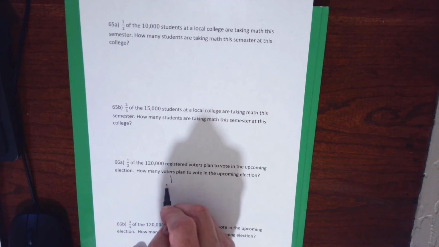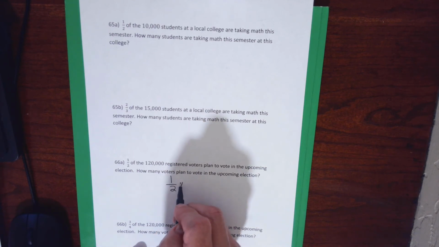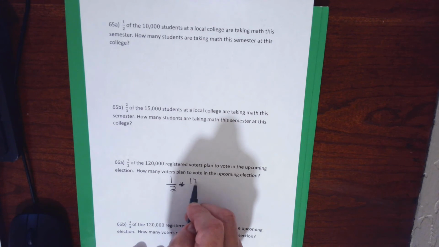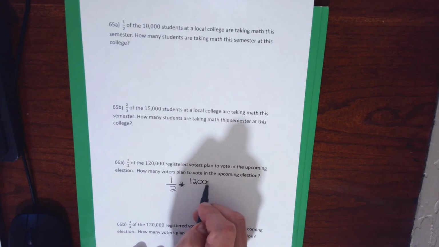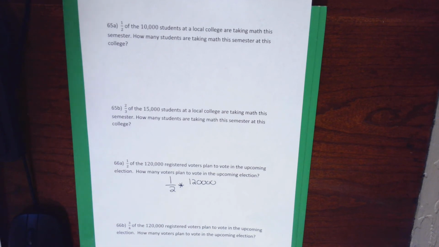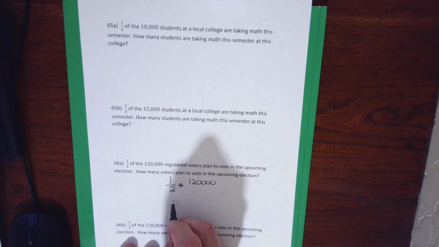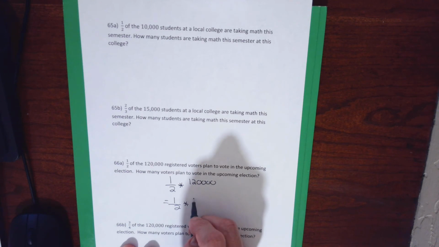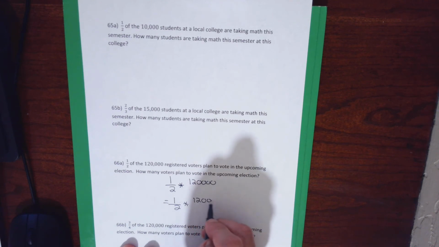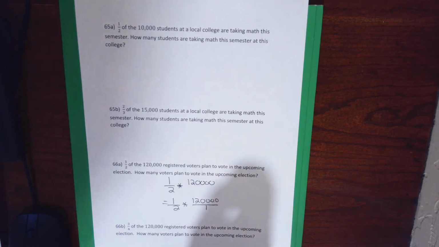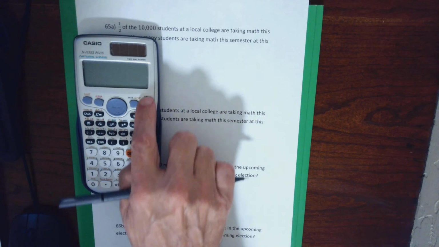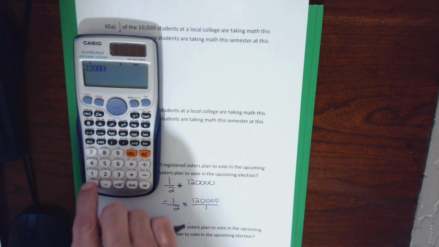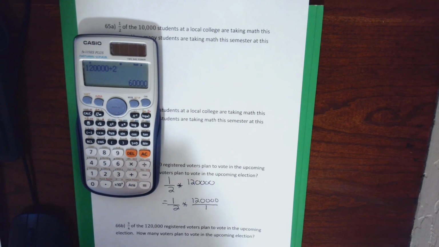To get this answer, I'm just going to find half of, and of, I'm going to make a multiply. That's the way I'm going to get the 60,000 people that are going to vote of the registered voters. Let me do this multiplication by making it 1/2 times 120,000 over 1. I don't have a factor sheet for 120,000. And I know the 120,000 will cancel with the 2. Let me just do 120,000 divided by 2. And I'll show you the canceling.